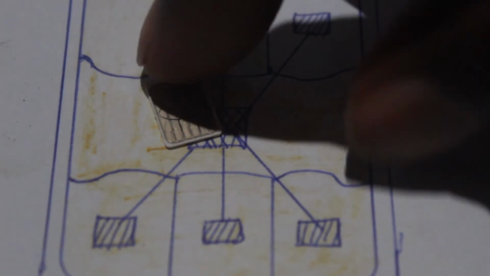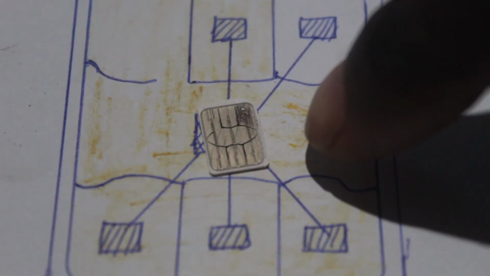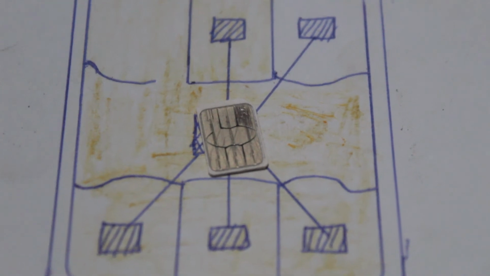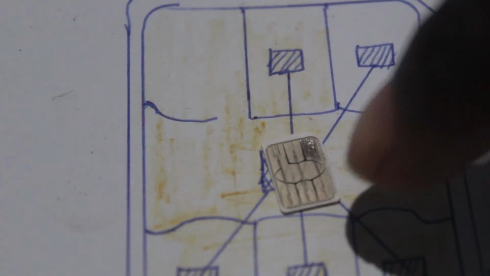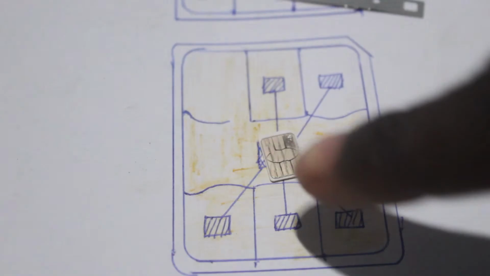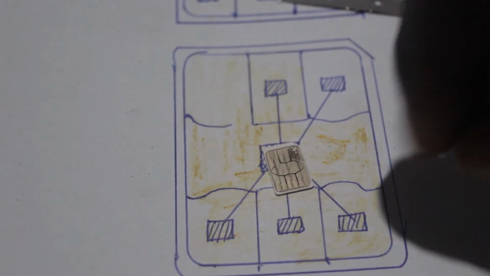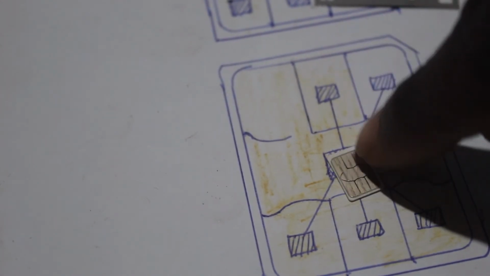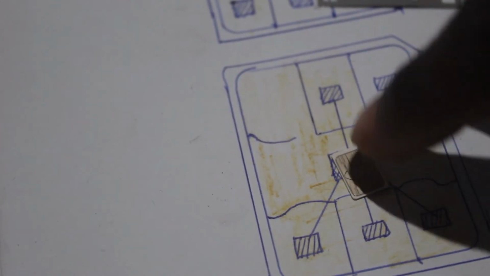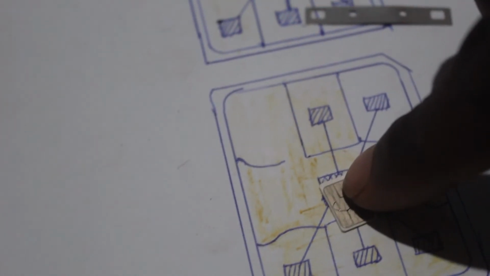So yeah, now on this SIM, if I want to test it, you will see that we will have free calls, free internet and free SMS on the SIM card.